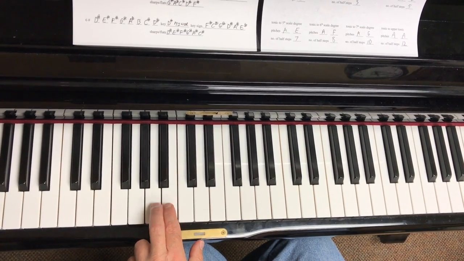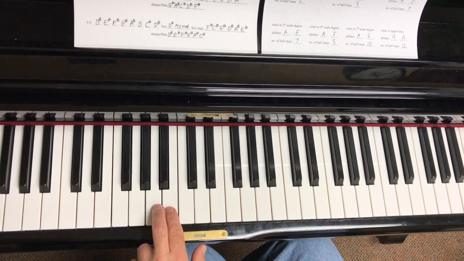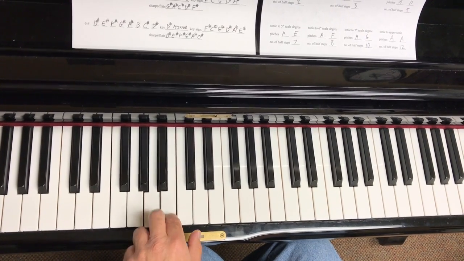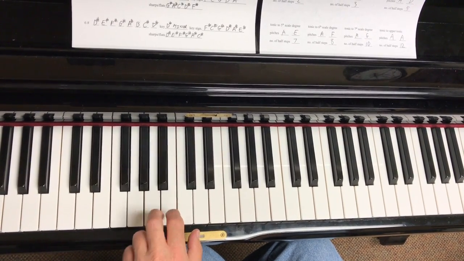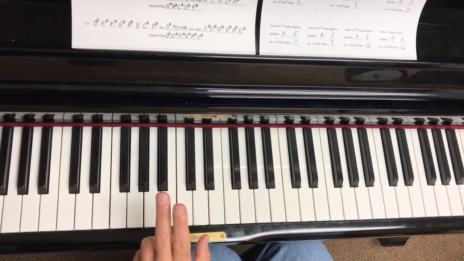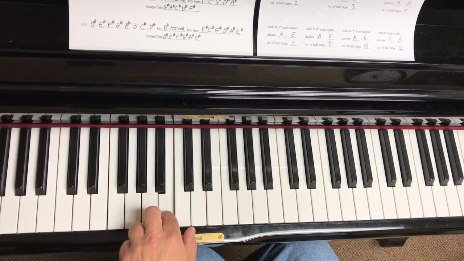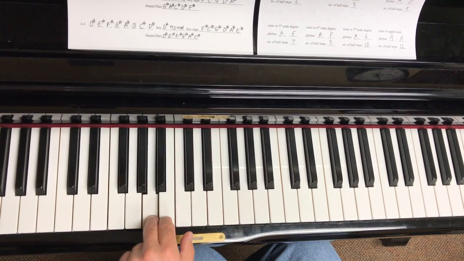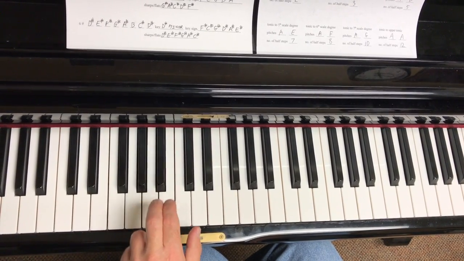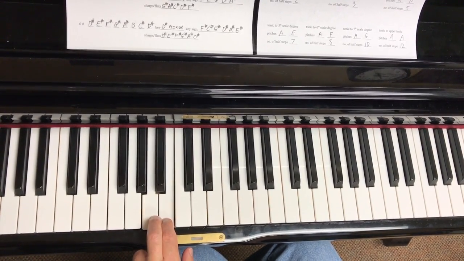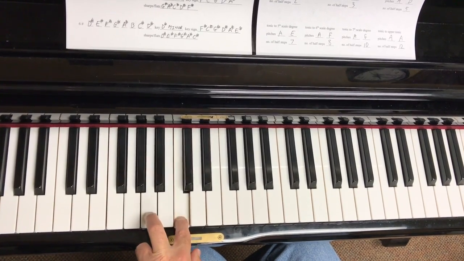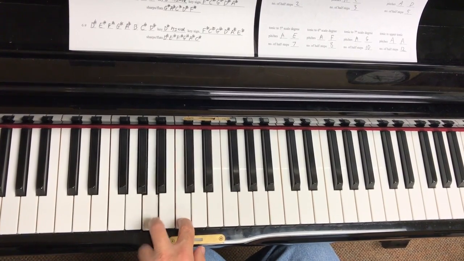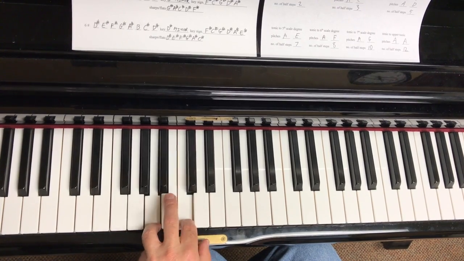And then the intervals, using first the pitch names and then the scale degree numbers. Actually, I did the numbers there. I'll do the pitch names first. A, B, A, 1, 2, 1, and then play them together. A, C, A, 1, 3, 1.